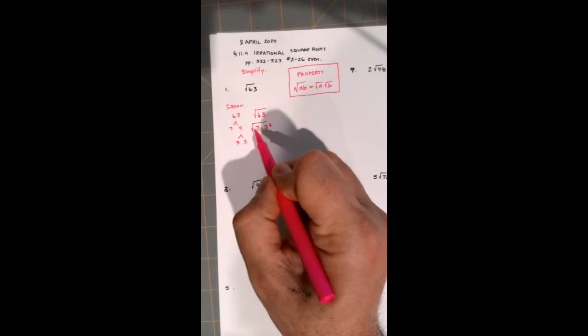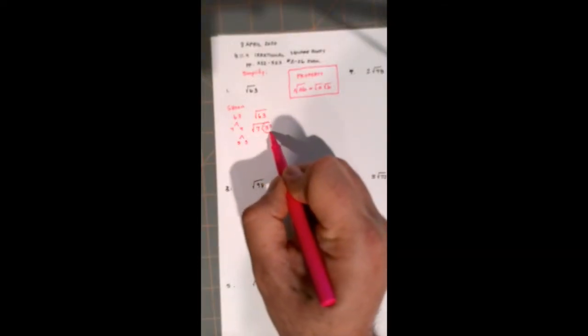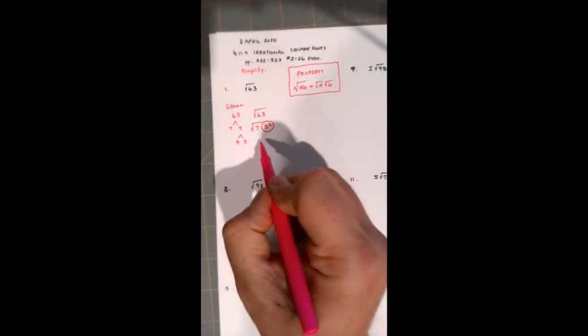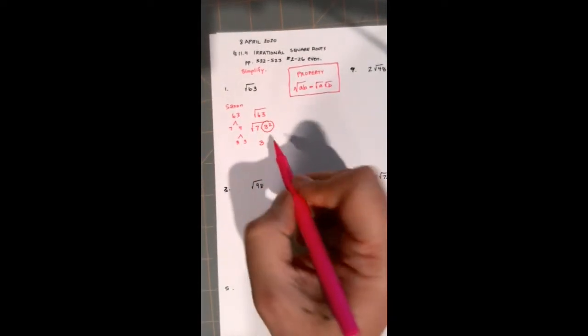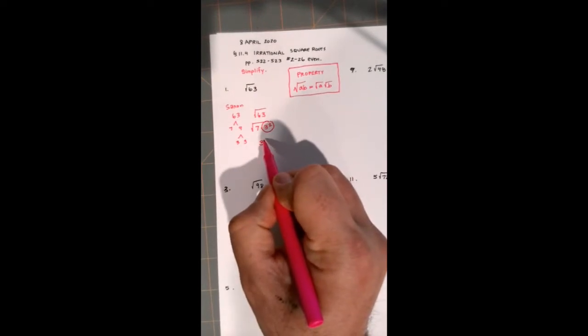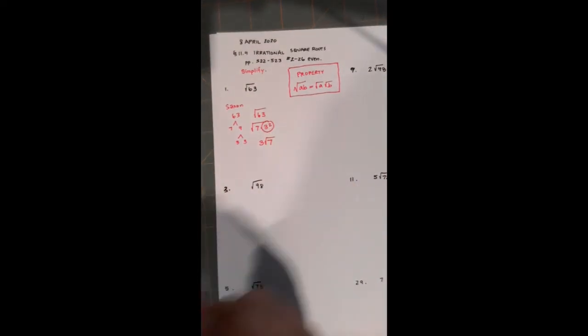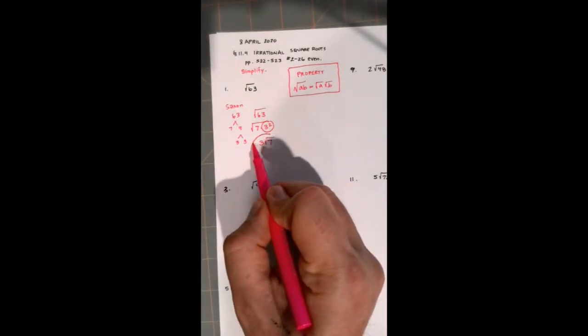I don't know the square root of 7, but I do know the square root of 3 squared. The root of 3 squared is equal to 3, and 7 stays inside. So the answer is 3 root 7. That's the way Saxon did it.